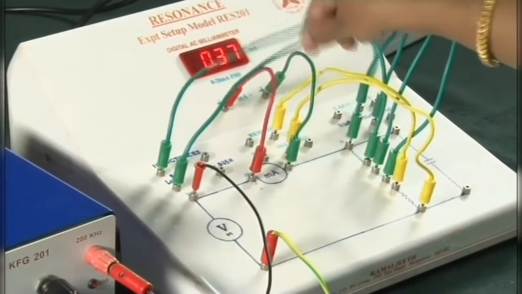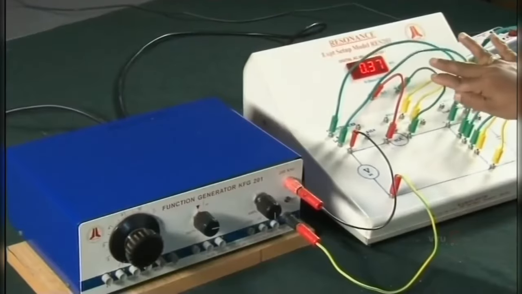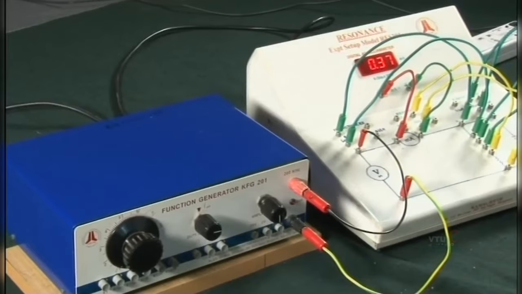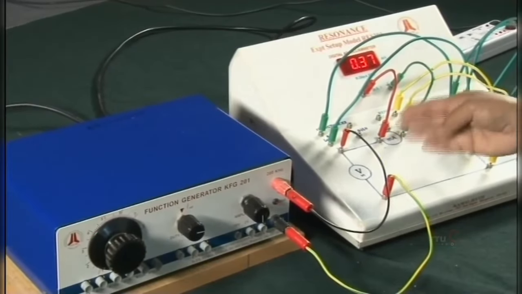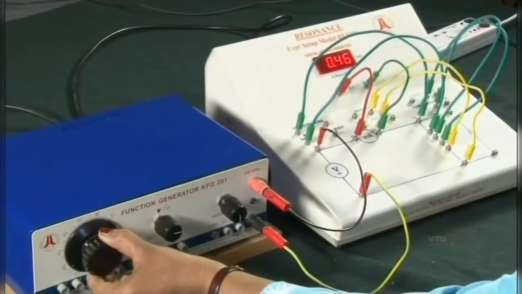Initially, as the frequency changes, XL is greater than XC. The inductive reactance is greater than the capacitive reactance. Hence, the circuit behaves more inductive, and you find an increase in the value of current as you increase the frequency.